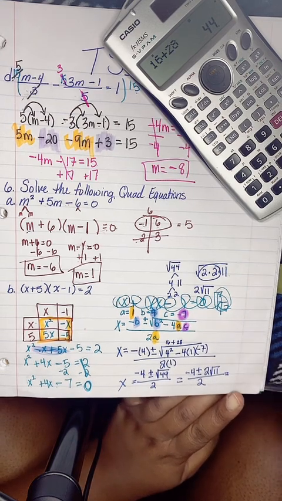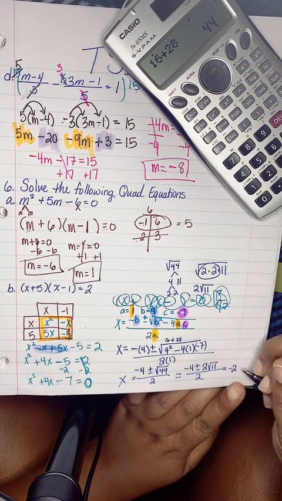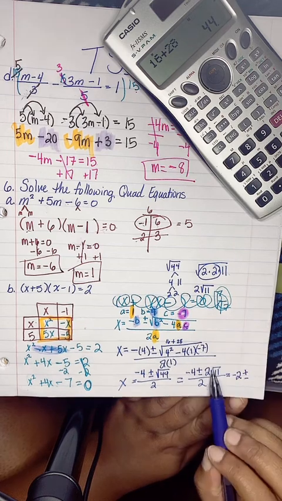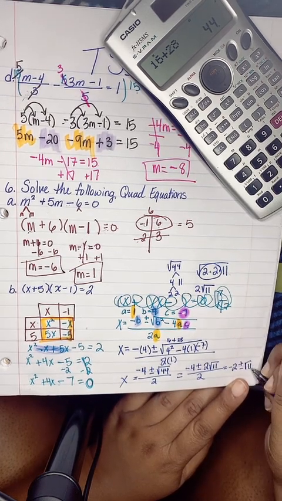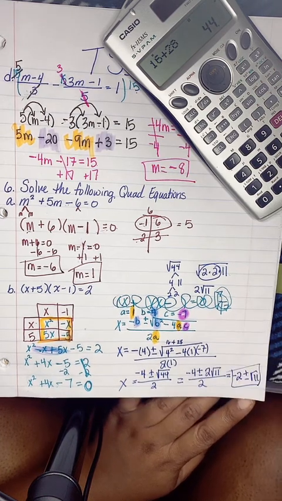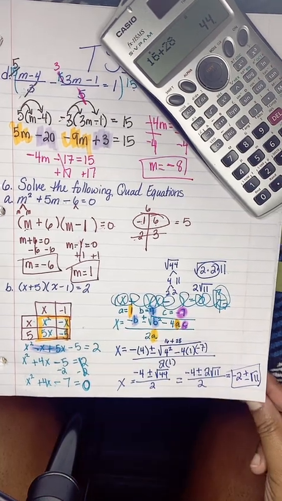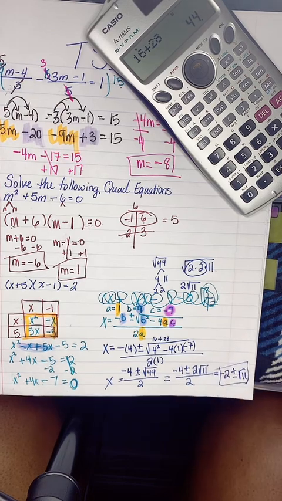So we're going to do -4 divided by 2 gives us -2 plus or minus. And 2 divided by 2 cancels, so we're left with square root 11. And this, baby, that right there is our answer.